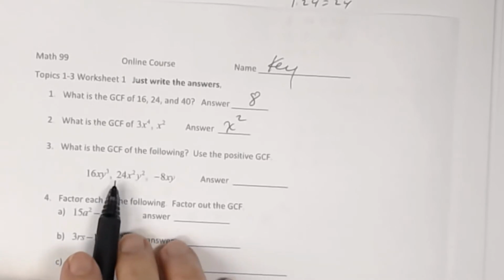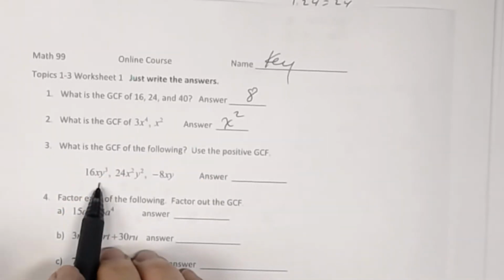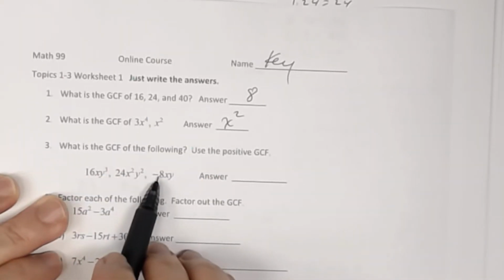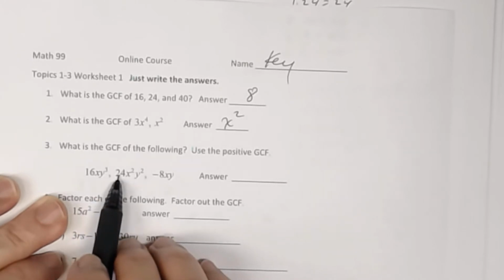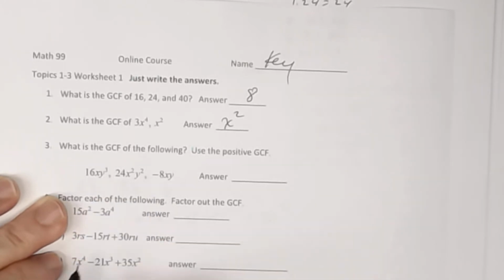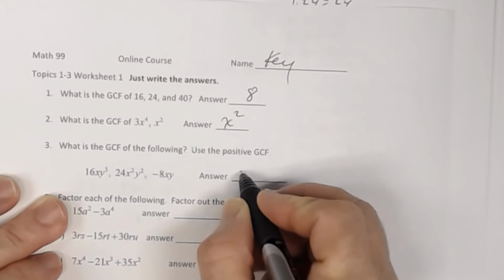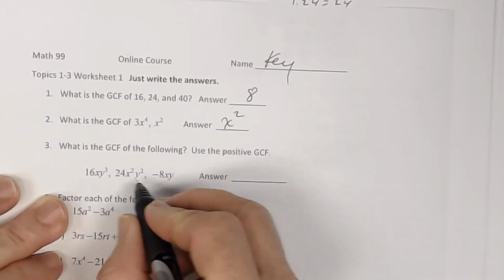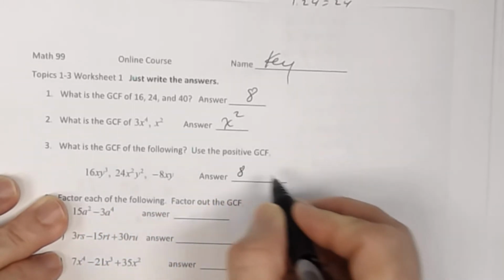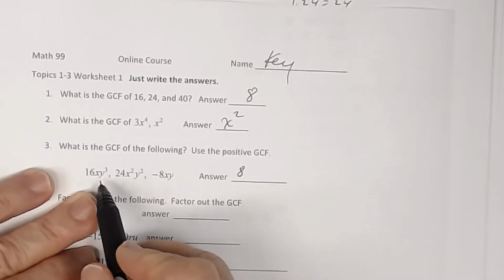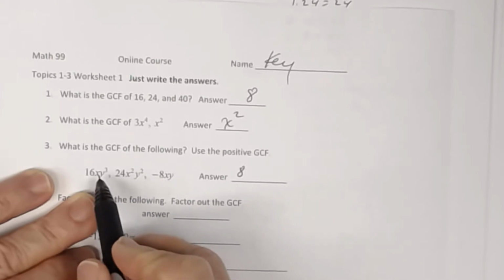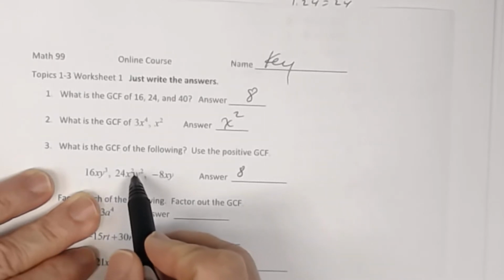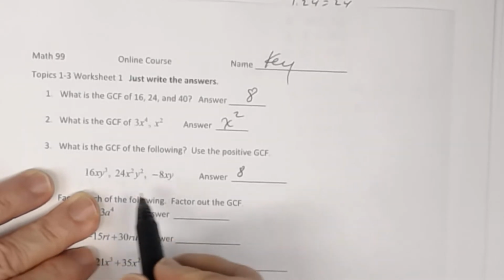Okay, and then you would do the same thing with this using these ideas. So the GCF, now notice that's a negative 8, but unless they tell you, see it says use a positive GCF. So we have 16, 24, and negative 8, and so the GCF of those three numbers, 16, 24, and negative 8, is 8. And then you look at the x's. Now remember, you have to have an x in all factors to include factors of x here. So I have one factor of x here. I have 2 here, x squared, 2 of them, and I have 1 here.